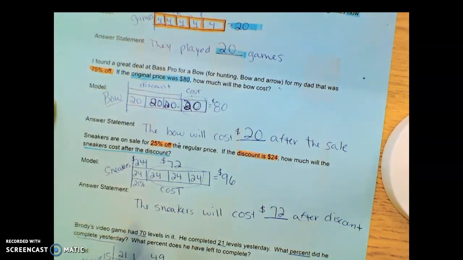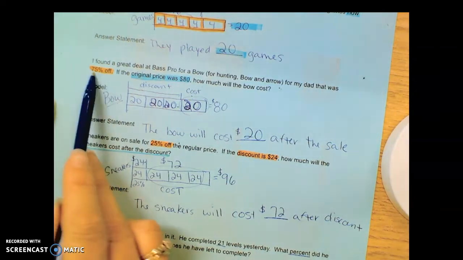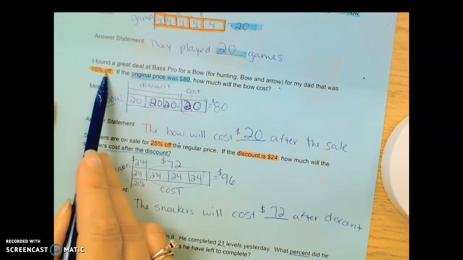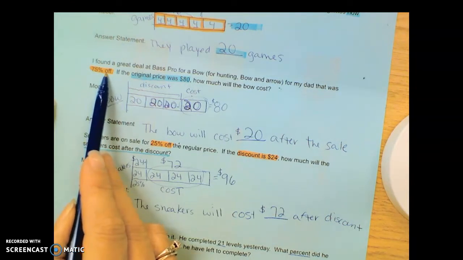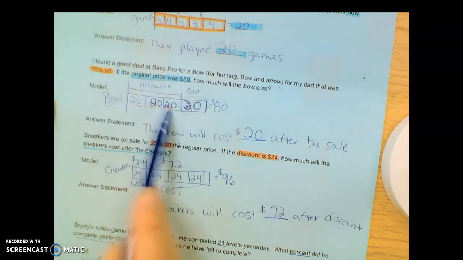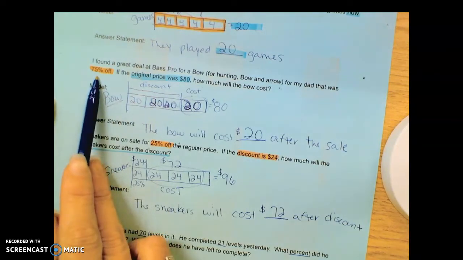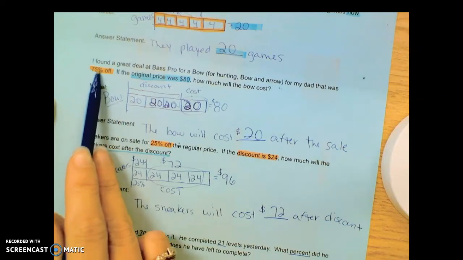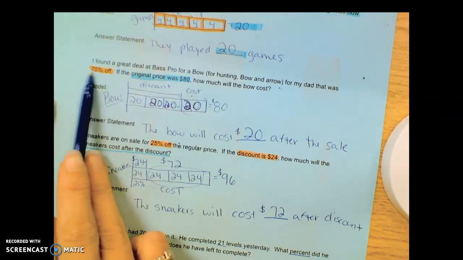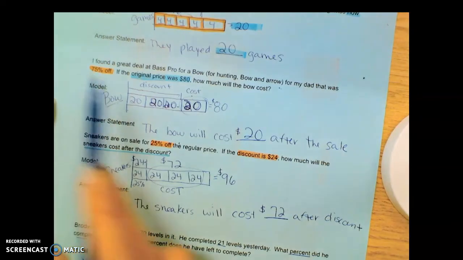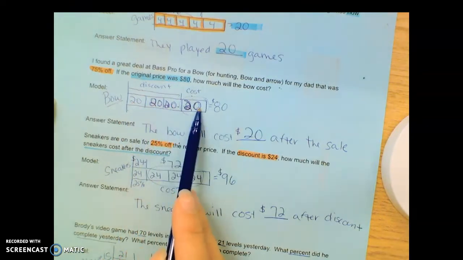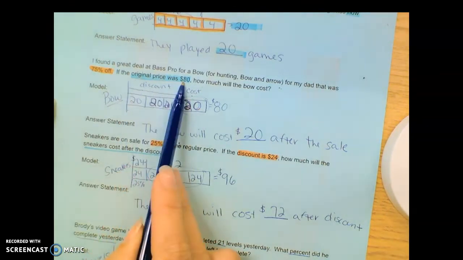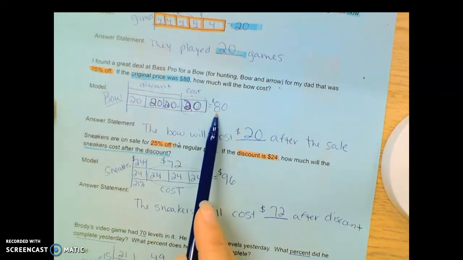What do I know about that bow and arrow? I know that it's on sale for 75% off. So which model shows 75%? That's the fourths model. 75 is the same as 3/4. 3/4 out of 4 is 75 cents. 75 out of 100 cents, 75%. So I knew I needed 4 boxes. I knew that the original price was $80, so that's my total.